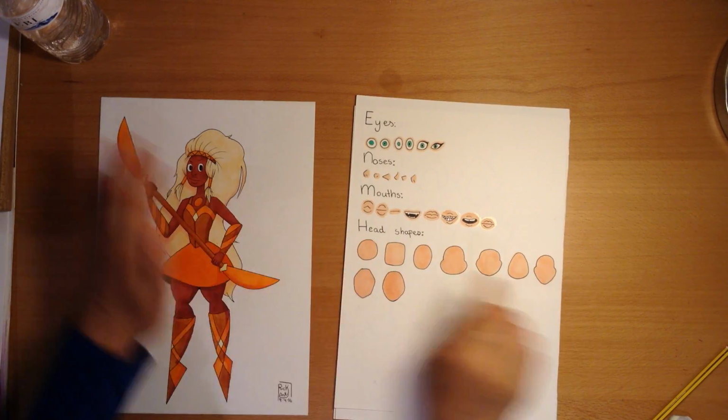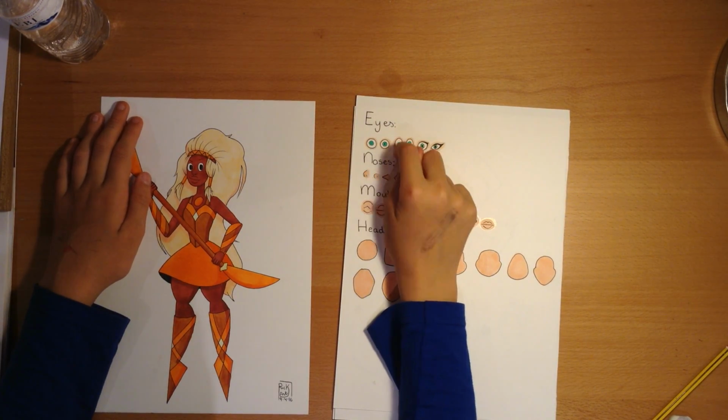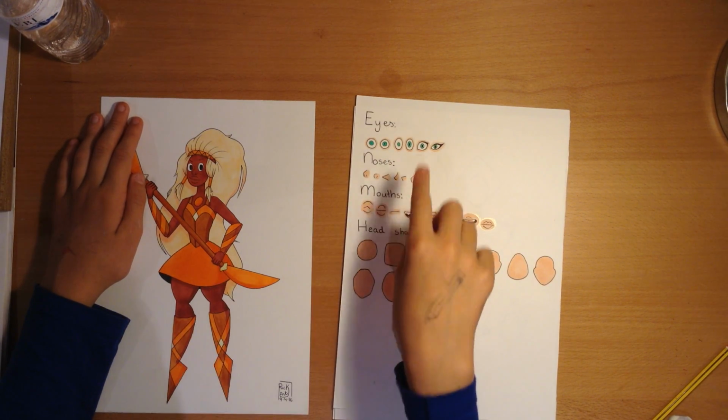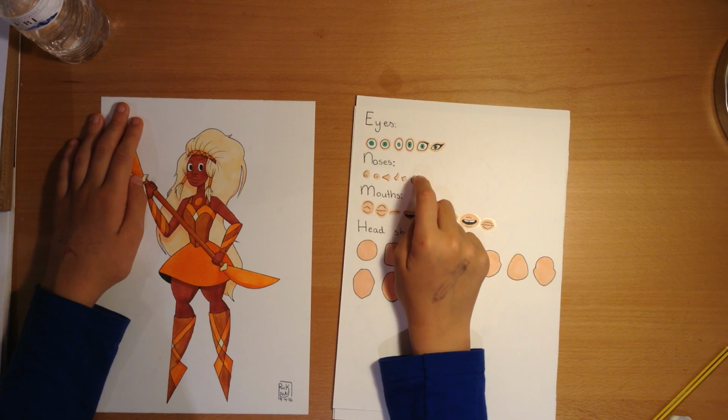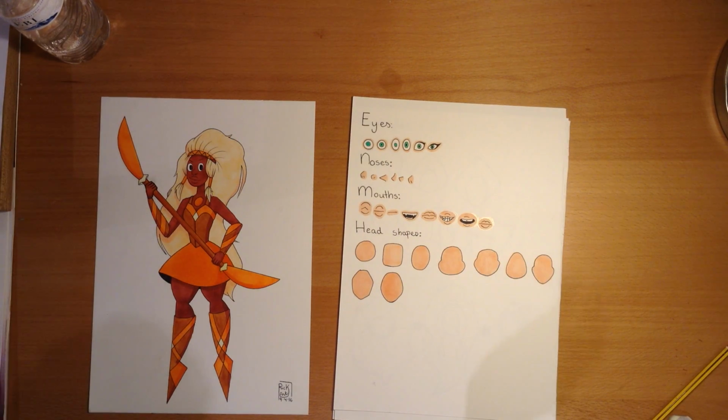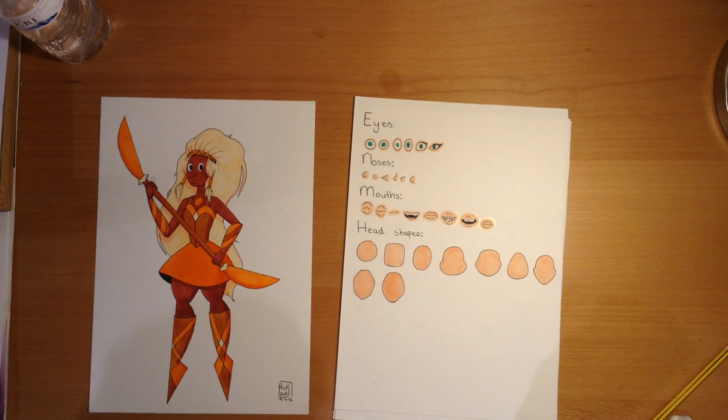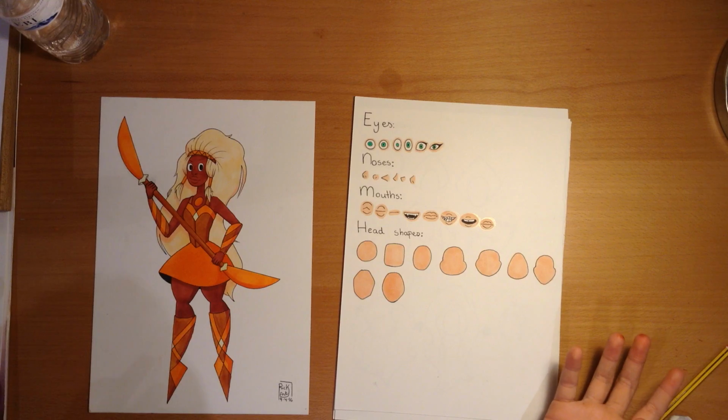So we have eyes. I got the oval shaped ones with no iris. Then I initially wanted to take Lapis's nose, but I ended up adding nostrils and making it a little bit more realistic than this one and less cartoony, so it's kind of made up.